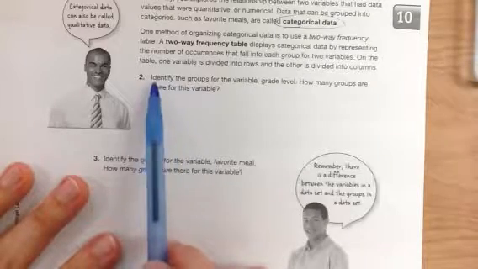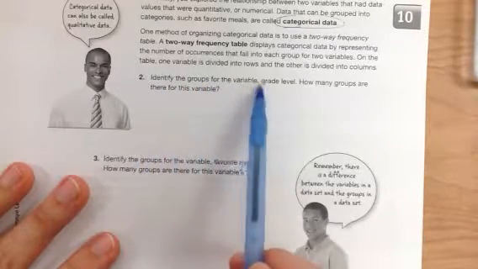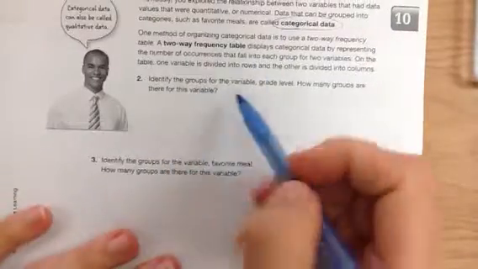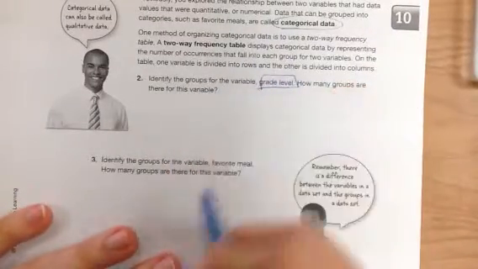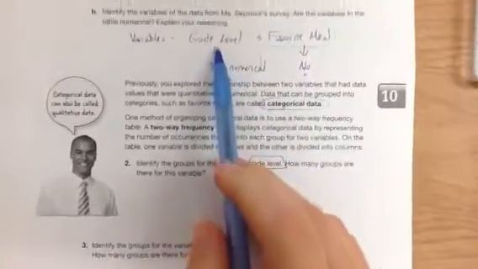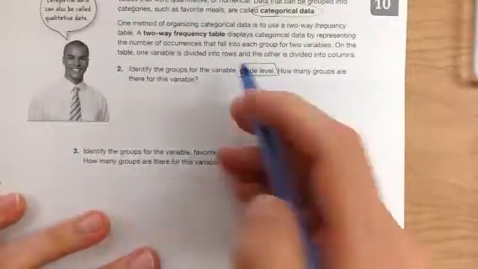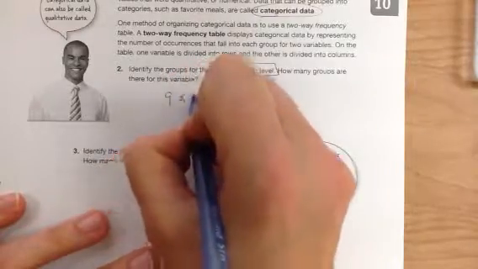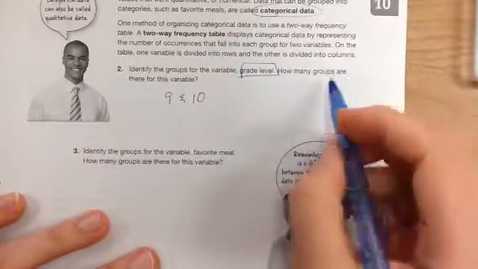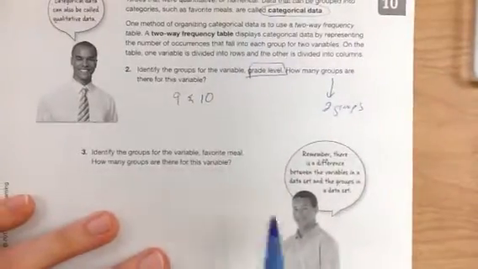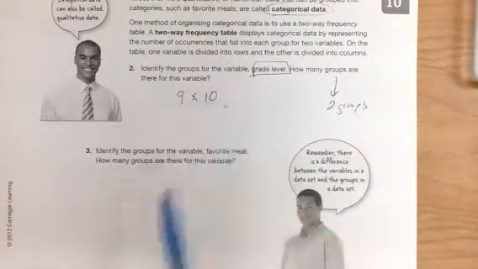So here they're going to ask us more questions. Identify the groups for the variable grade level, and then how many groups are there for this variable. So notice they're telling you one of the variables is grade level, and you should have identified that already. So what are the two groups for the grade level? The two groups are 9 and 10. How many groups are there? There are 2 groups, right? One category is 9, the other category is 10.